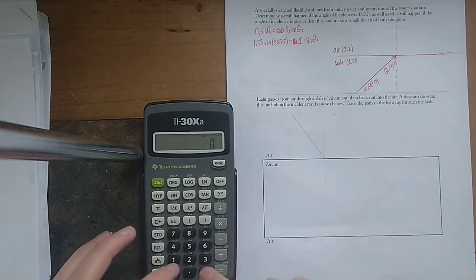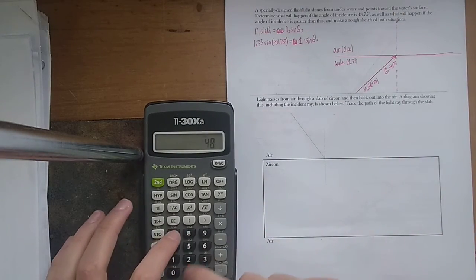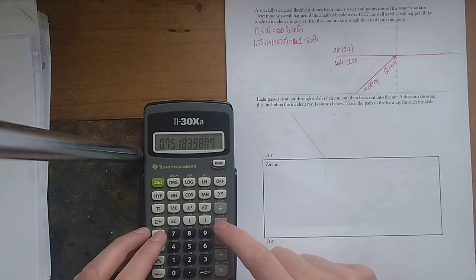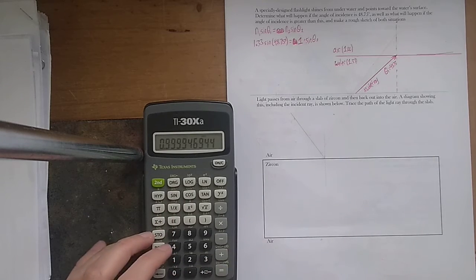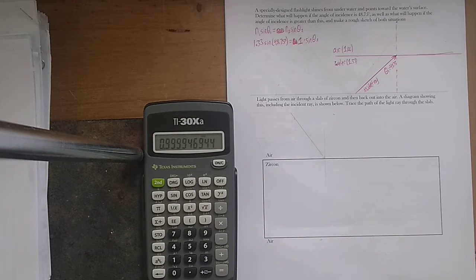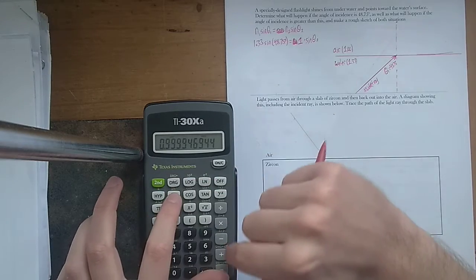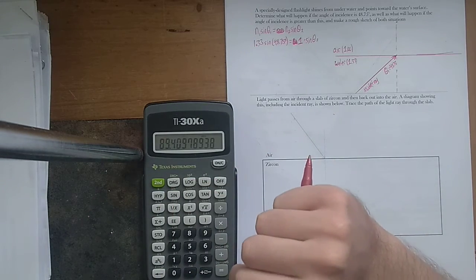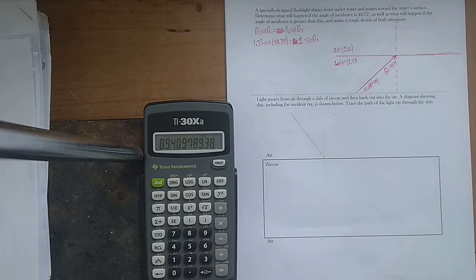Seems pretty simple. So let's start with the sine of 48.75 degrees, multiply that by 1.33, and we end up with 0.99999, very, very close to 1, interestingly enough. And we need to take the inverse sine of that. And it comes out to be 89.409. And I think you could probably see where I'm going with this.